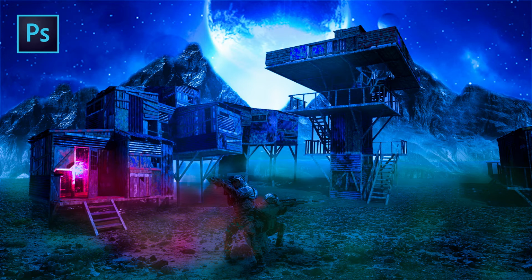Okay, so today I will be showing you guys how this is done. We'll create this entire scene in Photoshop and I'll show you this step by step. I'll show you how the foreground, these buildings, mountains, the sky, the lighting, and everything is done. It's a quick demonstration, but it's very easy to follow along.